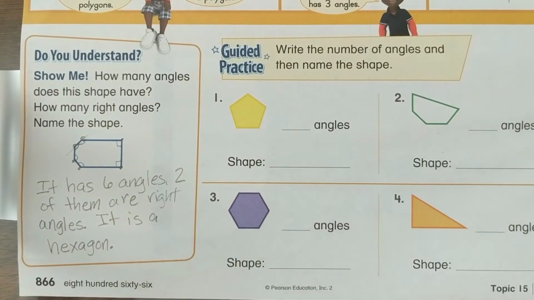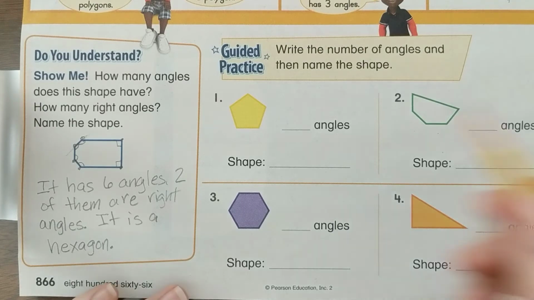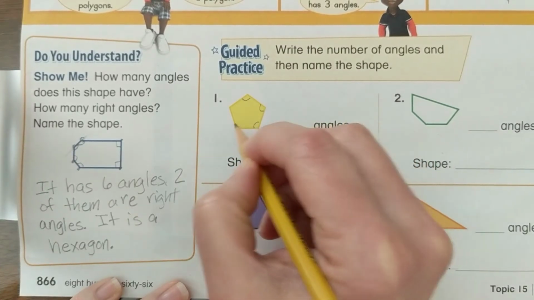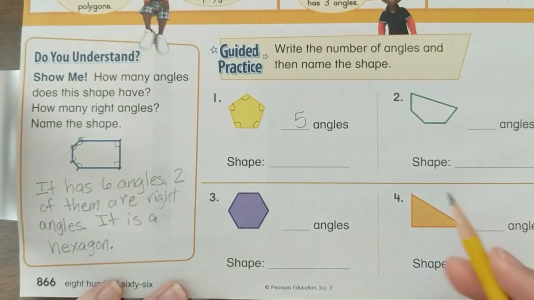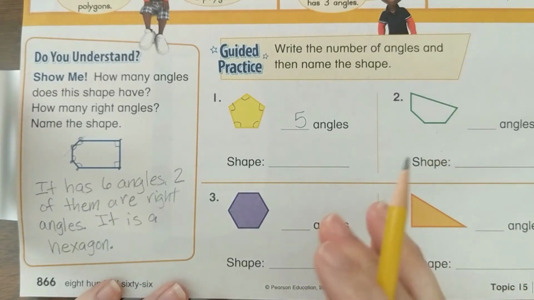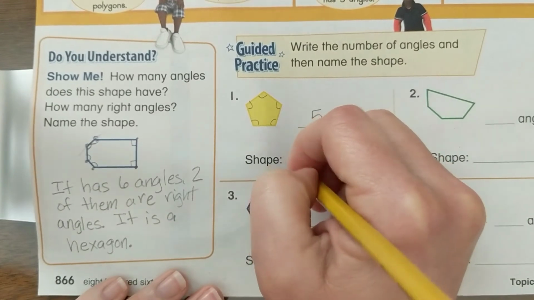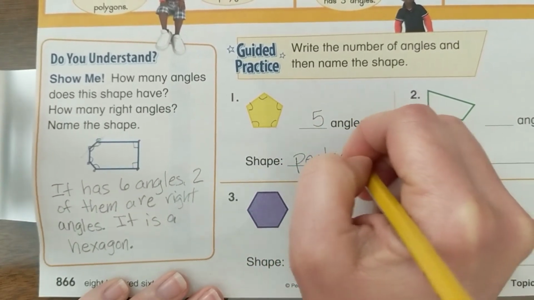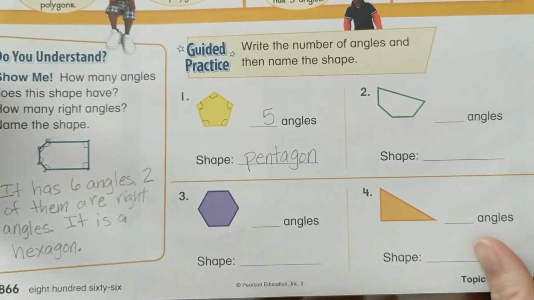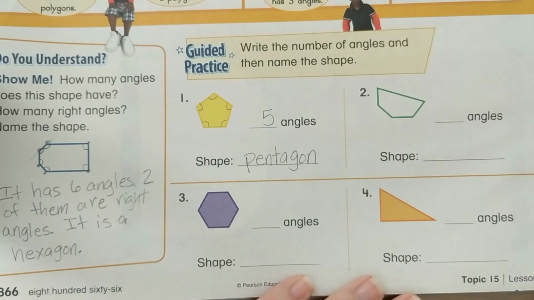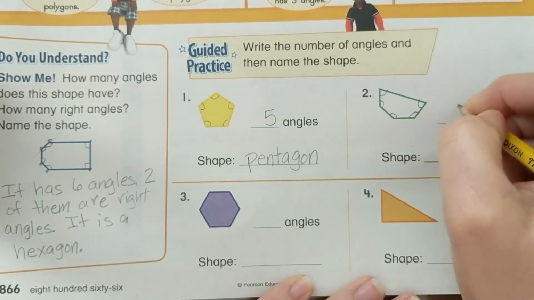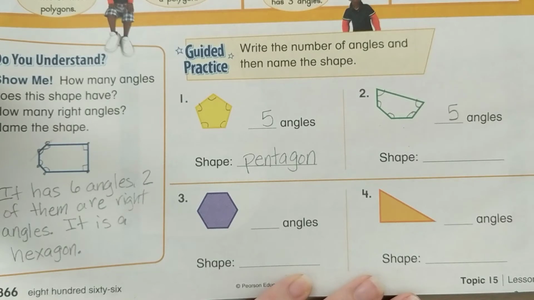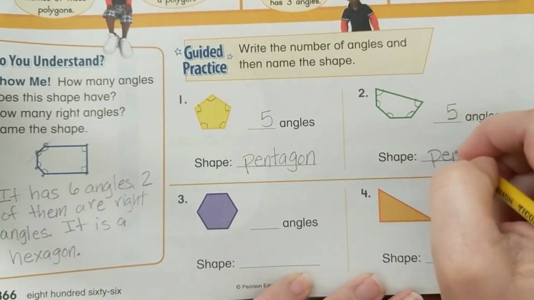Okay, write the number of angles and then name the shape. So let's count the angles. How many angles does it have? 1, 2, 3, 4, 5. It had 5 angles. So what's the name of this shape? The shape that has 5 sides, 5 vertices, 5 angles is called a pentagon. Okay, number 2. Tell me, how many angles does it have? 1, 2, 3, 4, 5 again. So of course the name of this shape is also a pentagon.